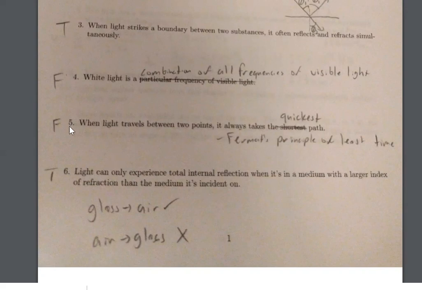Light can only experience total internal reflection when it's traveling from a medium with a large index of refraction to one with a smaller one. So for instance, glass to air, it can experience total internal reflection if the angle is greater than the critical angle, but it cannot happen going from air to glass. So it has to be going from a substance with a large index of refraction to a substance with a lower one.